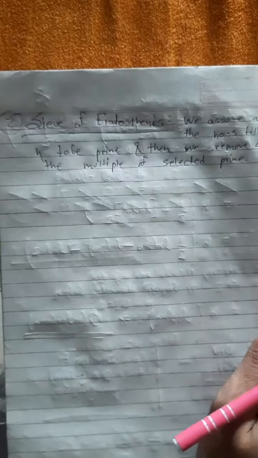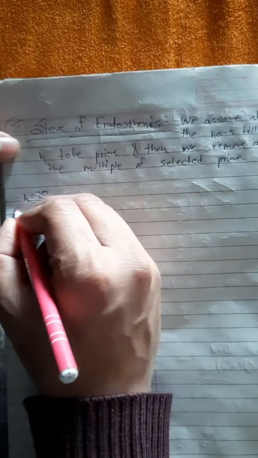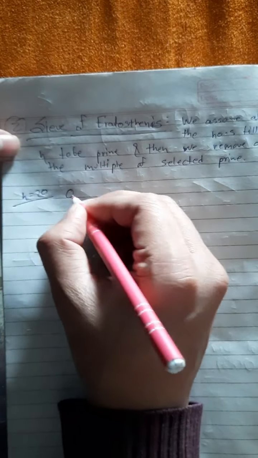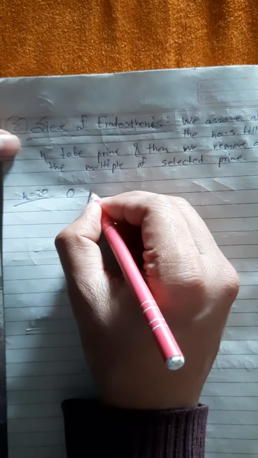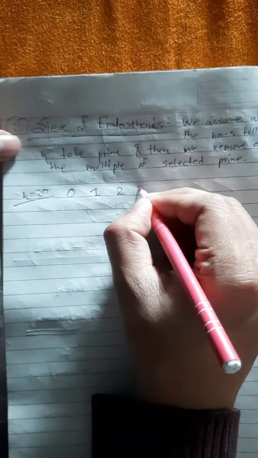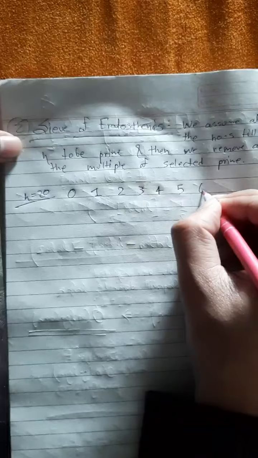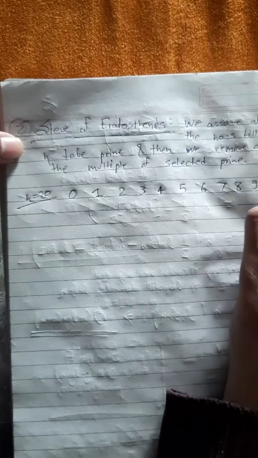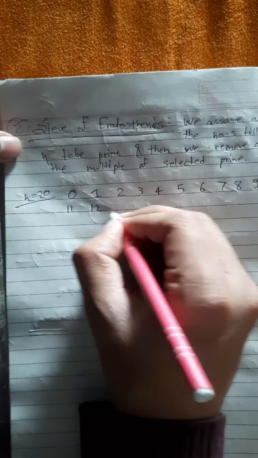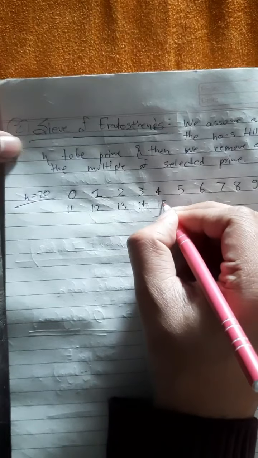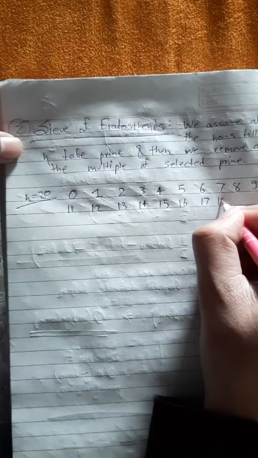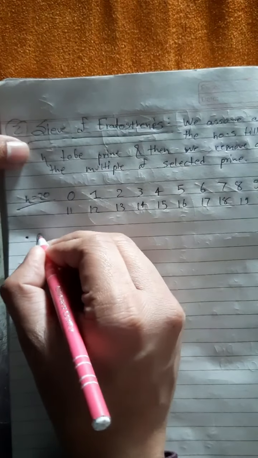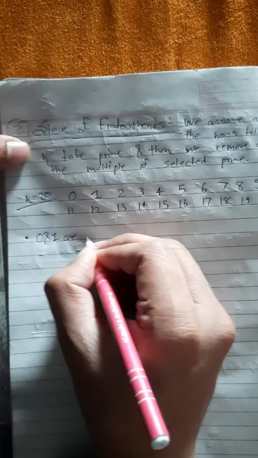So let's just dive into the example for better understanding. Say n is equal to 20. So take the consideration of numbers from 0 to 20 itself. 0, 1, 2, 3, 4, 5, 6, 7, 8, 9, 10, 11, 12, 13, 14, 15, 16, 17, 18, 19 and 20. Alright. So the first one is that 0 and 1 are not prime.